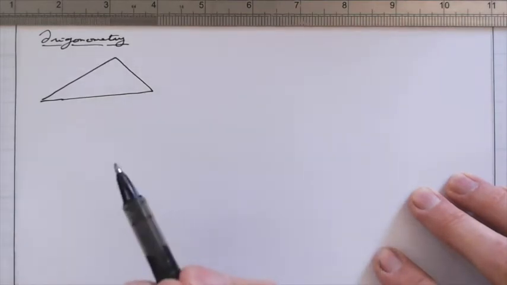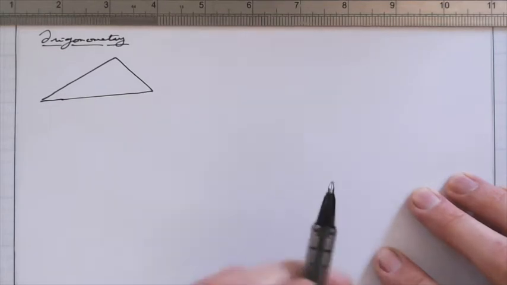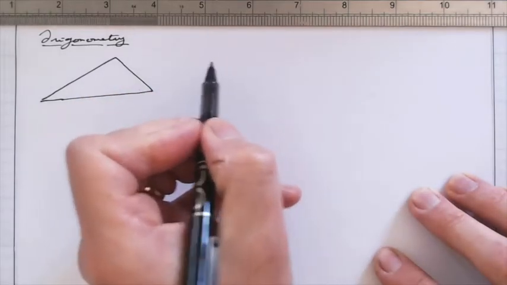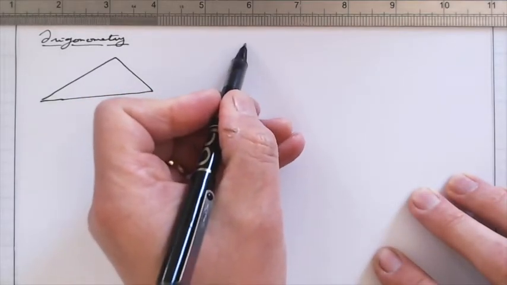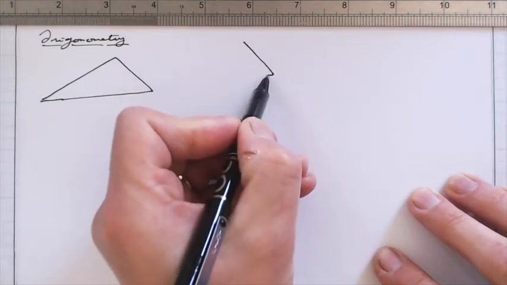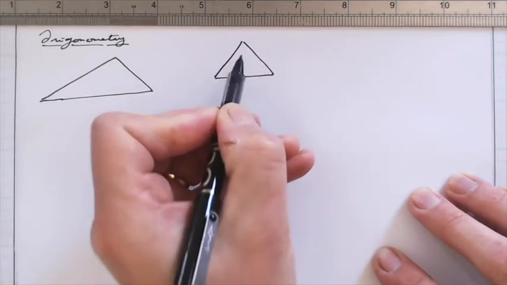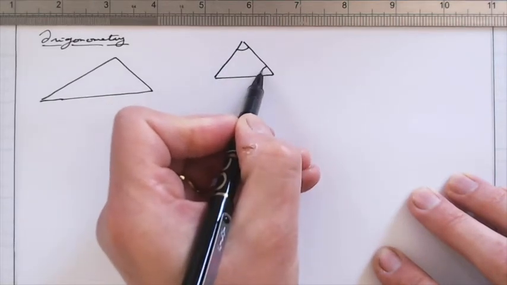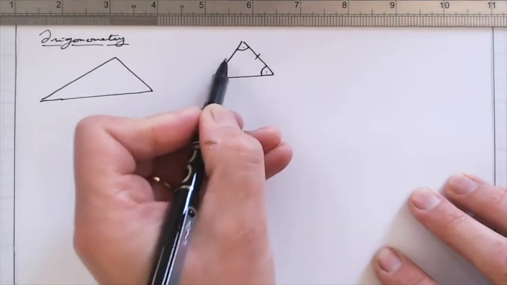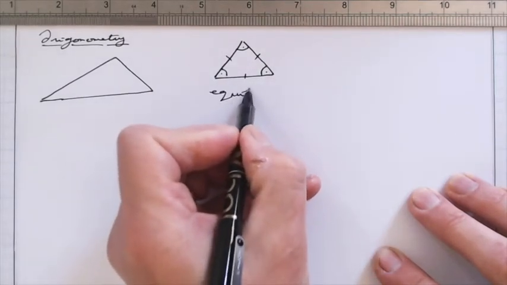Now we have names for particular kinds of triangles that have some special features or symmetries. Now the most symmetric triangle we can imagine is one where all 3 lengths and all 3 angles are the same. And I've tried to draw that here, where all 3 angles are the same and all 3 lengths are the same, and we call that an equilateral triangle.